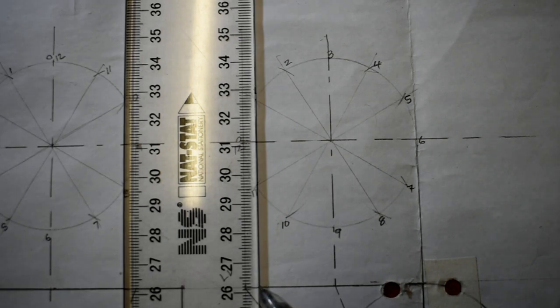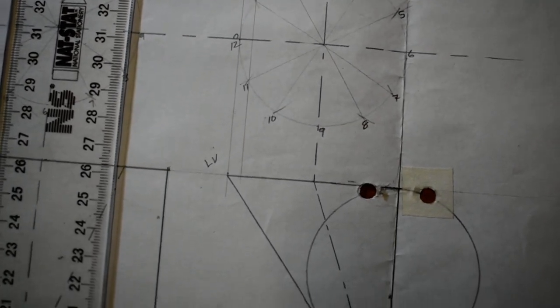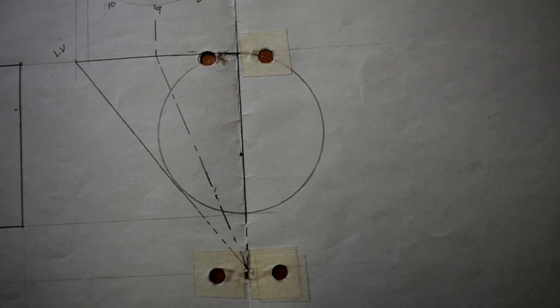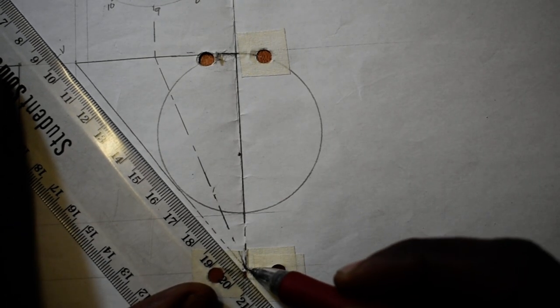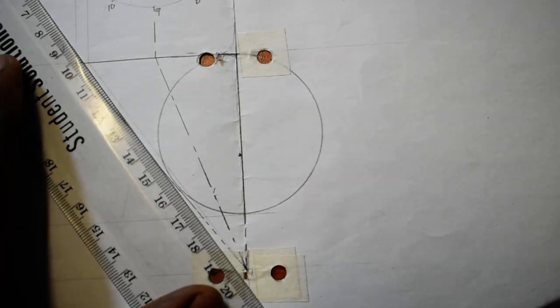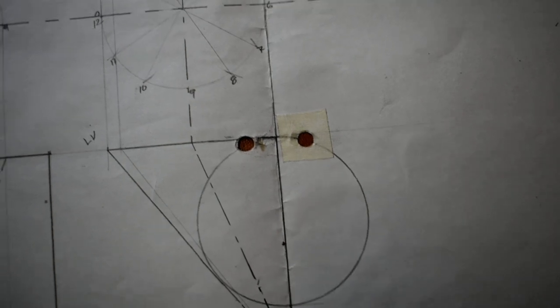There it goes. Faint. You understand? Once it touches here, you take it to your apex point. There is my apex point. There it goes. Right. Then we've gotten point 1.